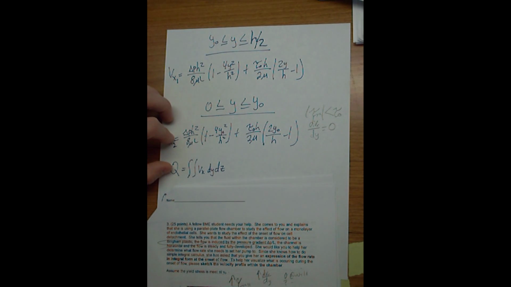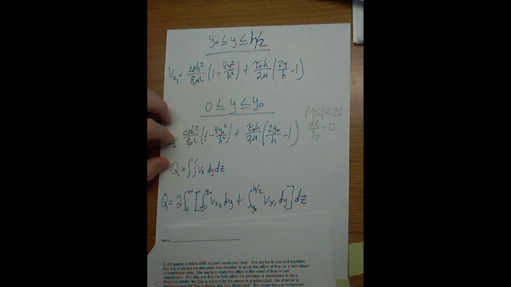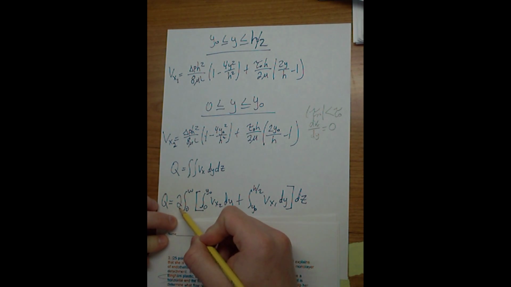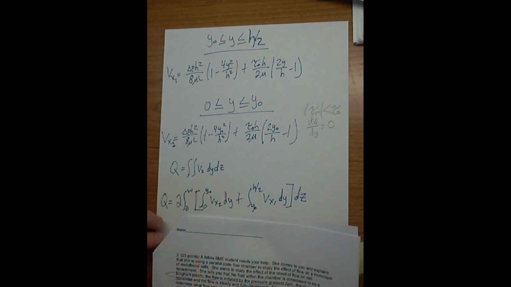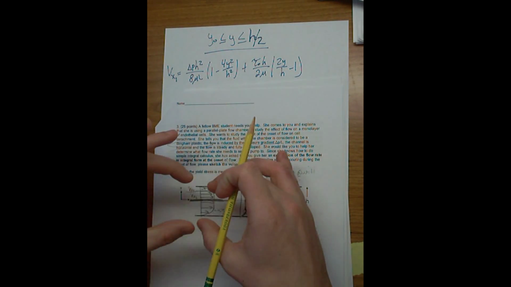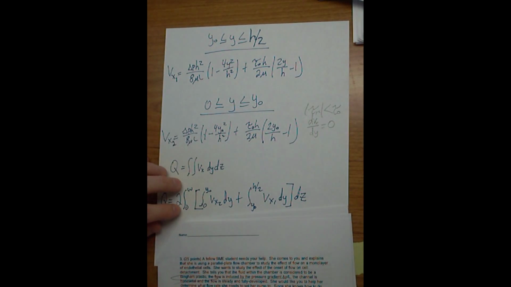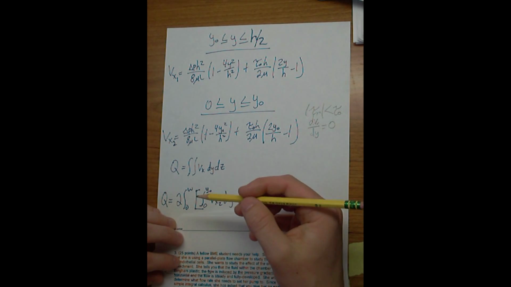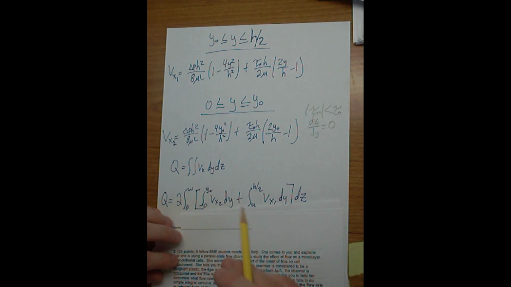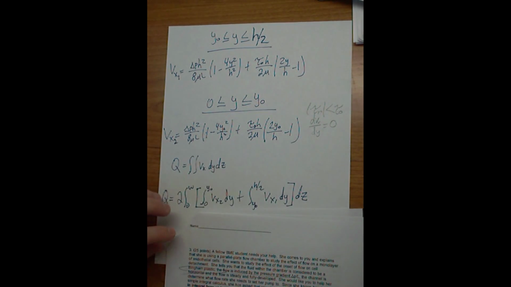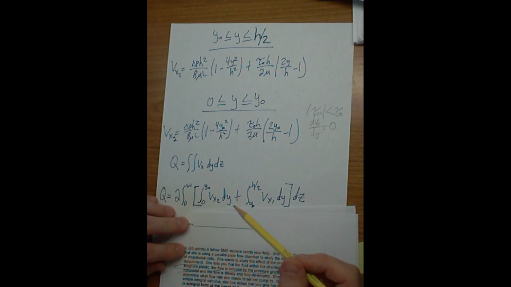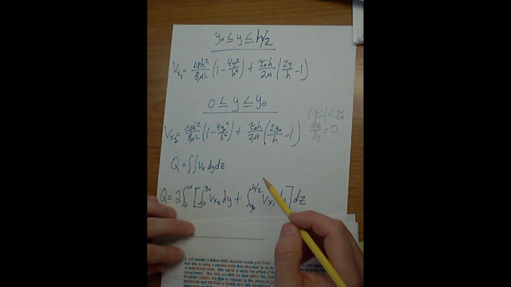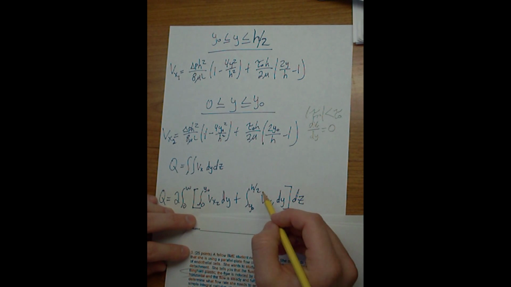So again, our flow rate is given by this expression, and as I said before, we need to multiply it times 2, or we need to integrate it in terms of our z direction. So we go from 0 to w, which is our width, coming out of the paper right here. The width of our channel is from 0 to w, and now we need to integrate from 0 to y naught for this middle portion, and we plug in Vx2, this equation, which again is all a constant, and then we do the part that's really close to the wall between y naught and h over 2, and this is integrated with Vx1.